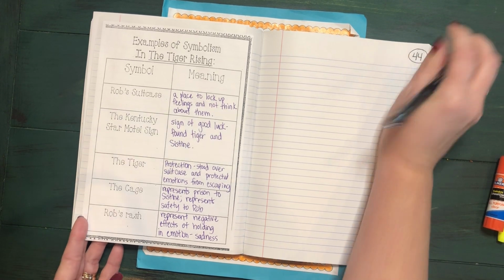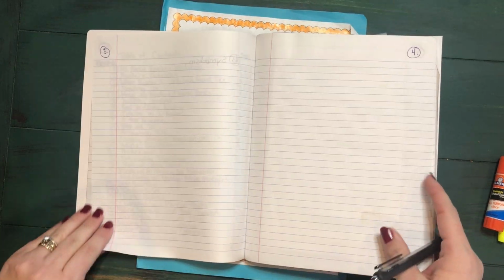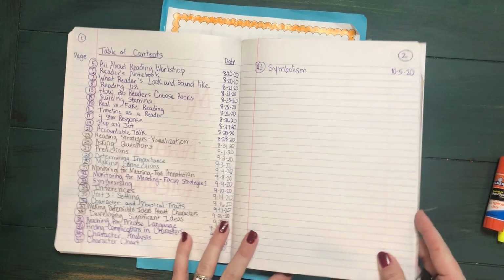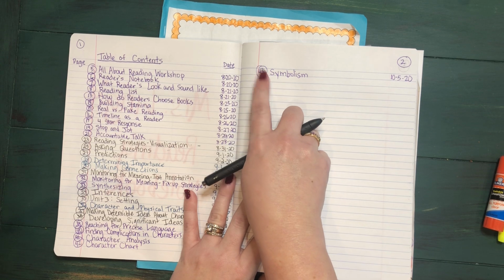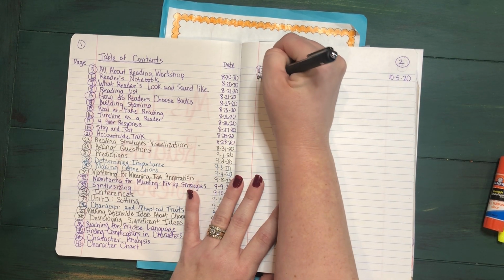We're going to go ahead and turn to the next page, which we're going to record as page 44. So in the top right corner, write 44. Then we're going to turn back in the notebook. And Mrs. Ling at least is on the right side of my table of contents. So I'm going to record 44.